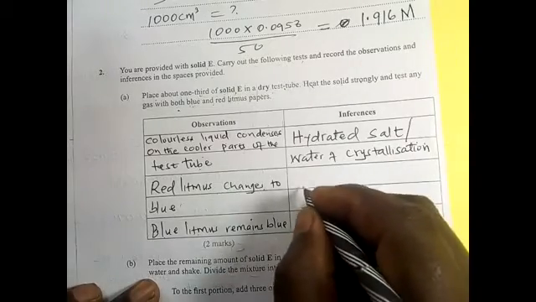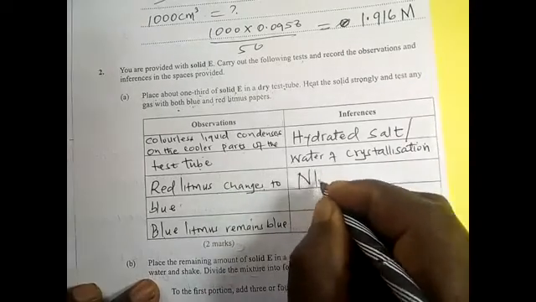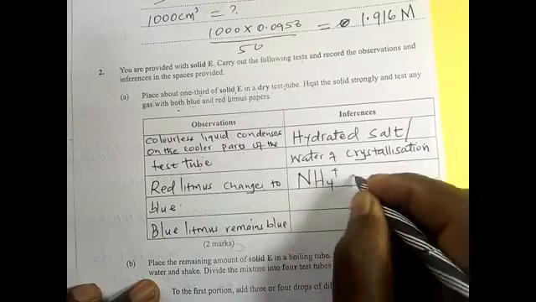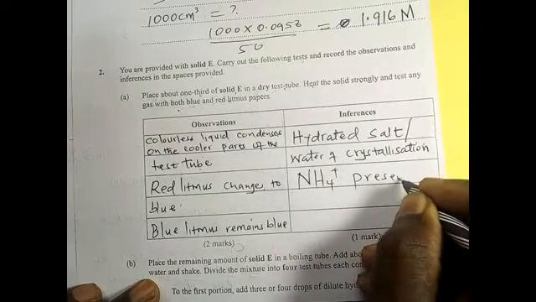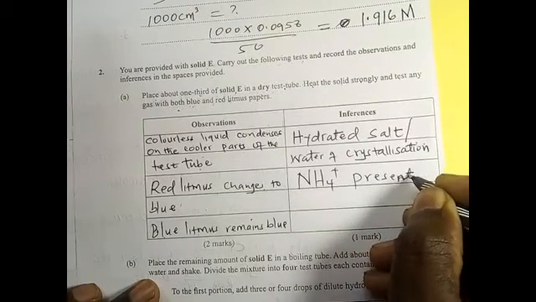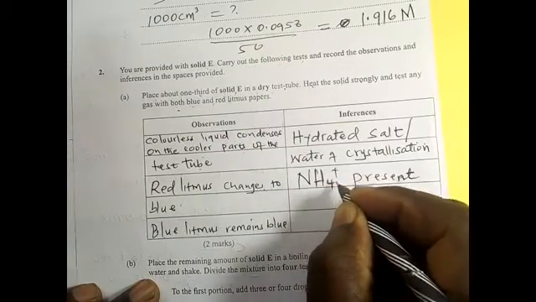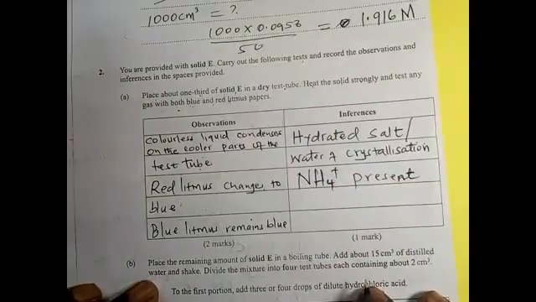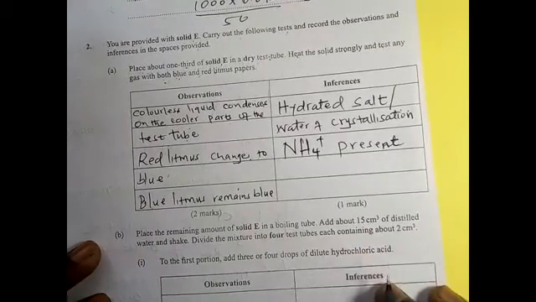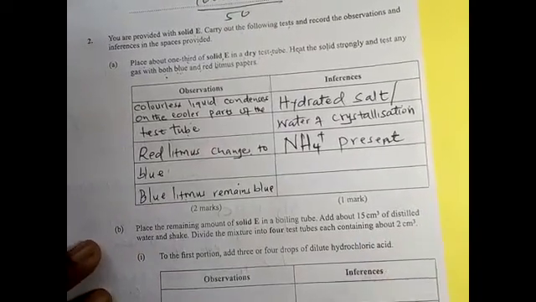So there you write that ammonium ion is present. Remember, ammonia is the only gas that is basic, so we use ammonium ion present to imply that the gas that was produced is a base.